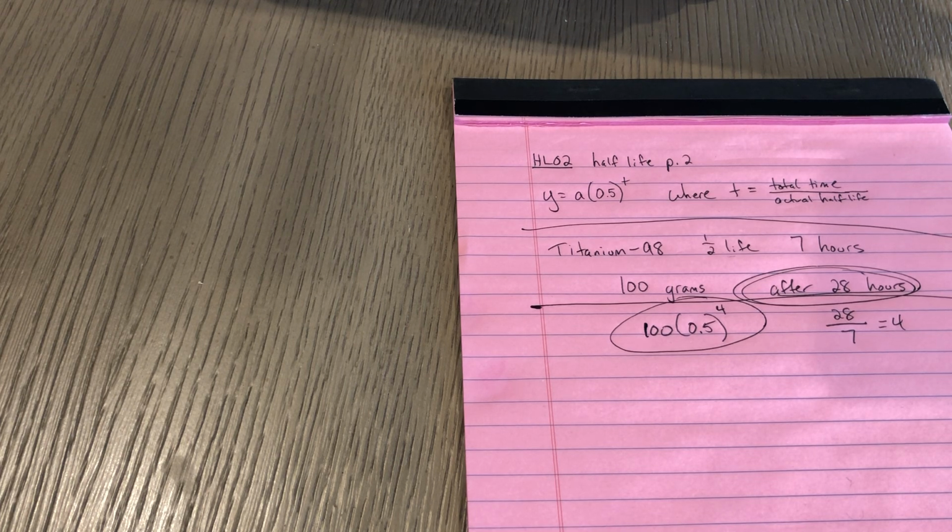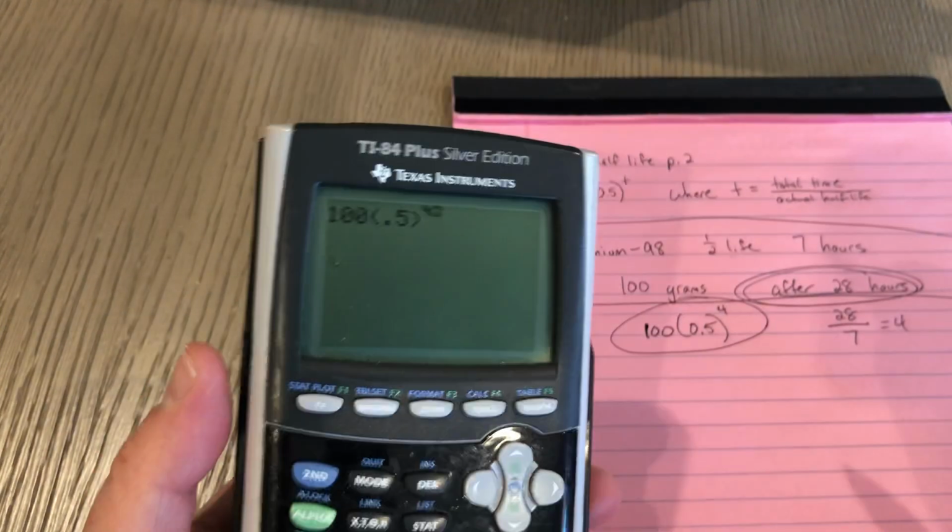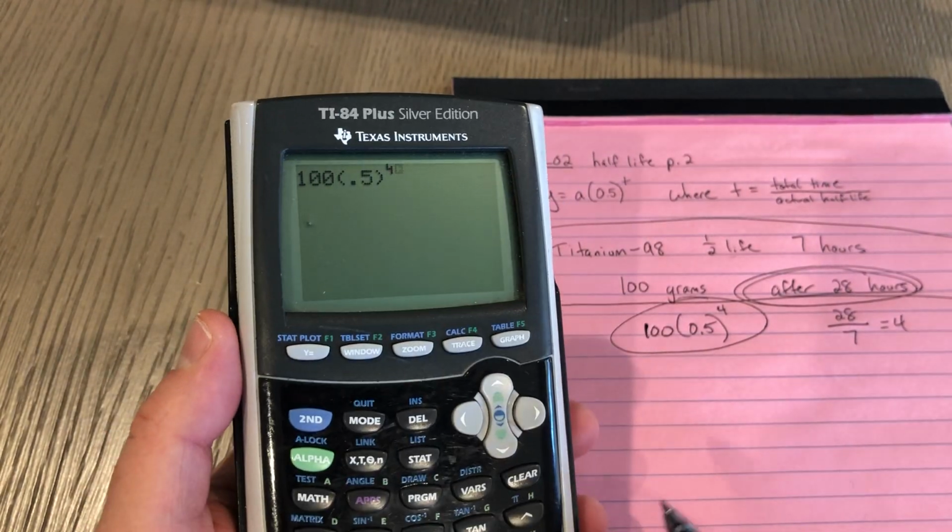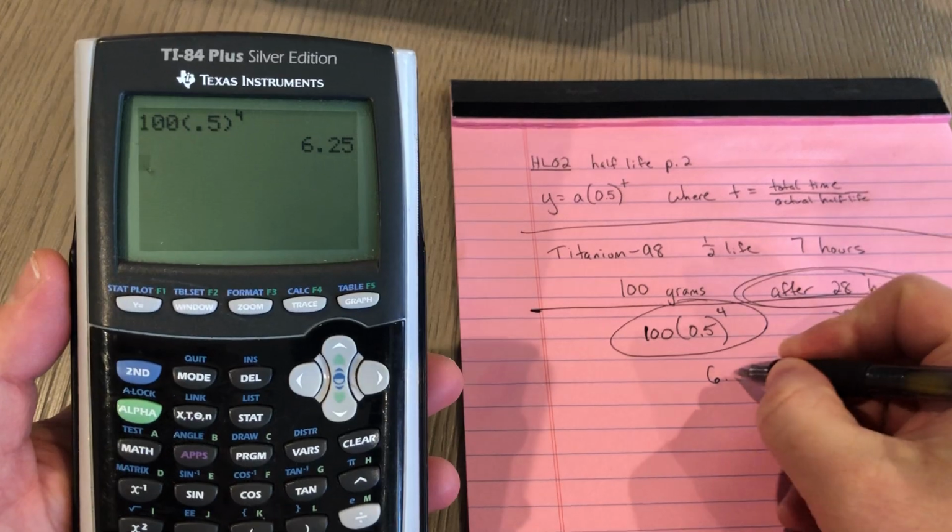Okay. So hopefully you've got this taken care of. 100, 0.5, fourth power. Okay, so hopefully you can see that. Yep. Okay. Boom. 6.25 grams. That's how much is left over.